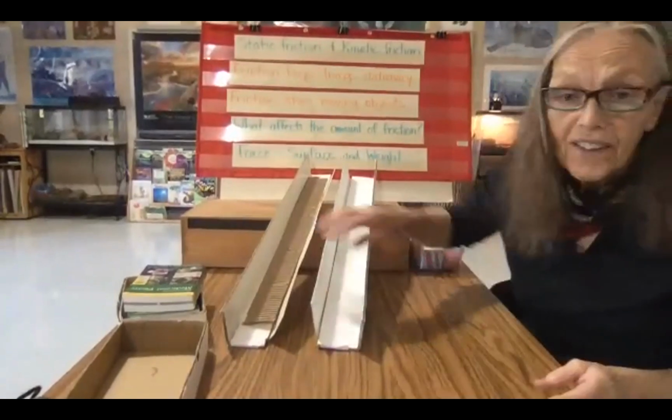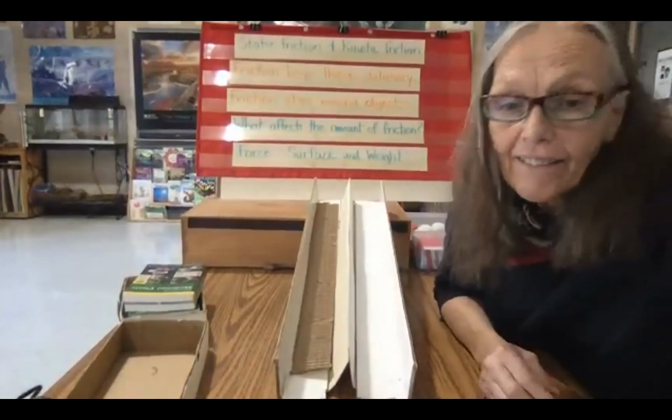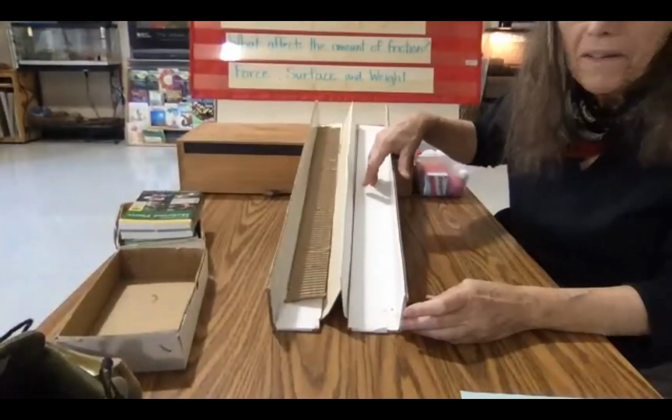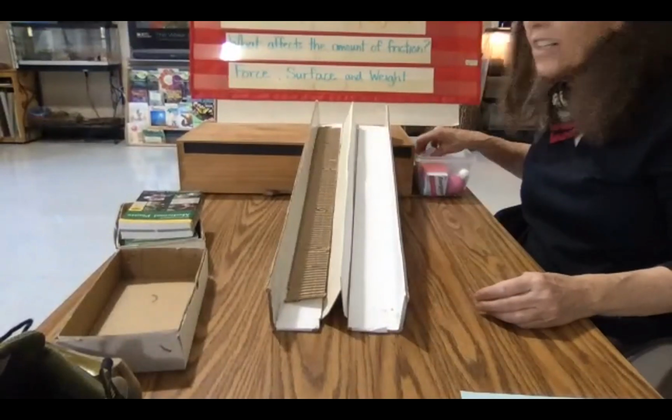Now the surface on which things are moving also has an effect. And I've got two little ramps I made here. One is just smooth, and one I put a piece of corrugated cardboard. So let's make a test.